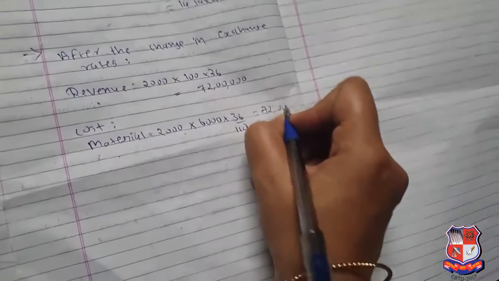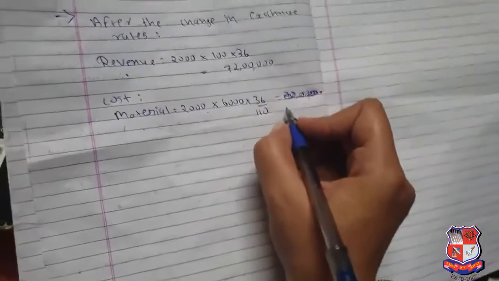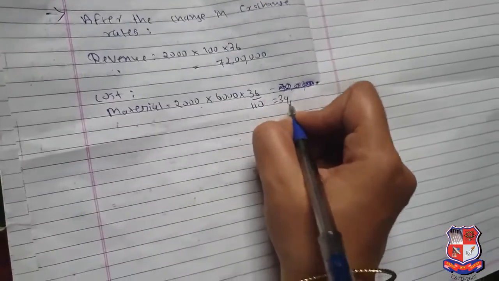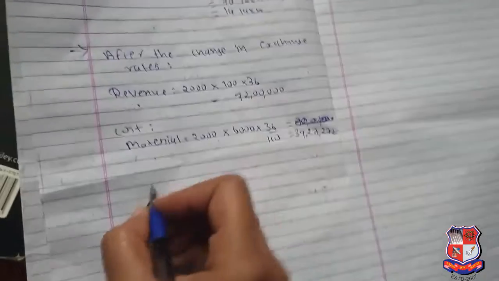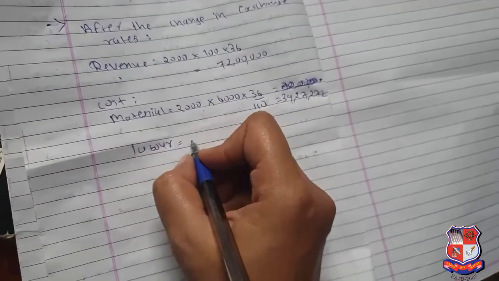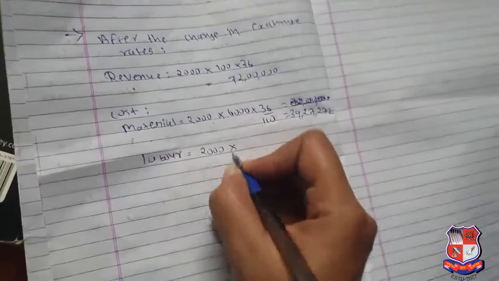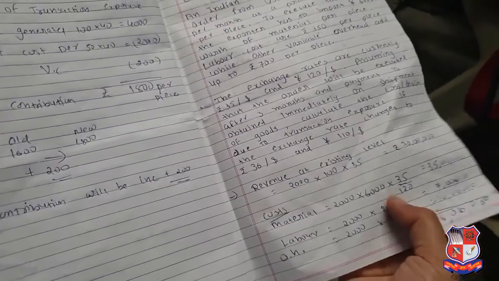Sorry, not 72 lakh, but that will become 39 lakh 27,272.